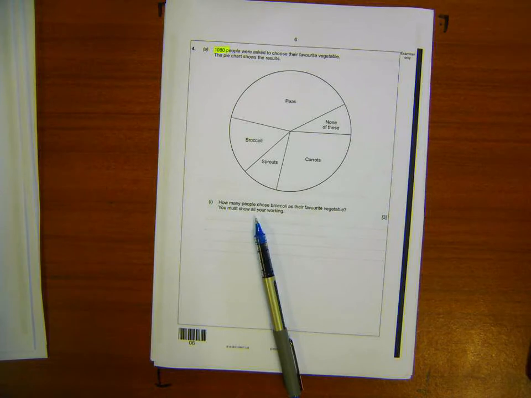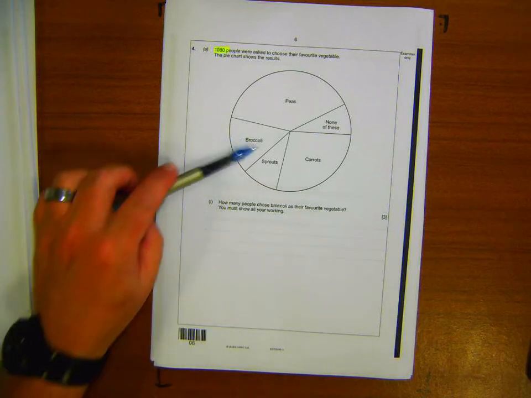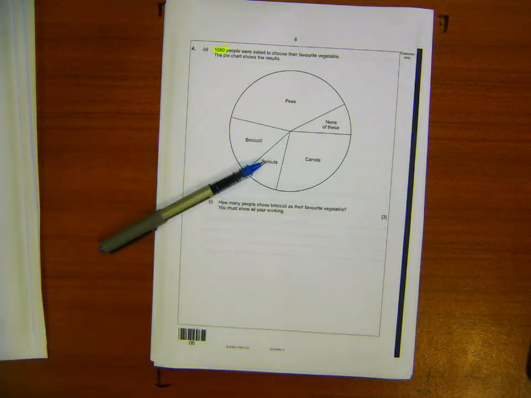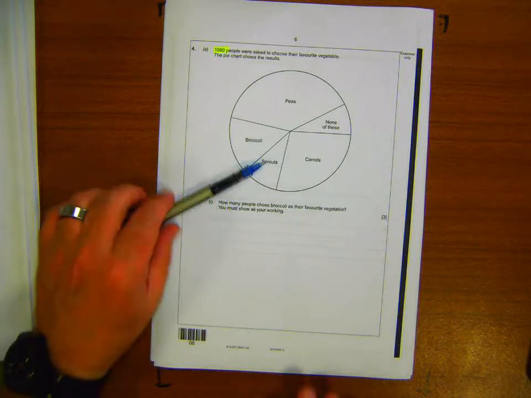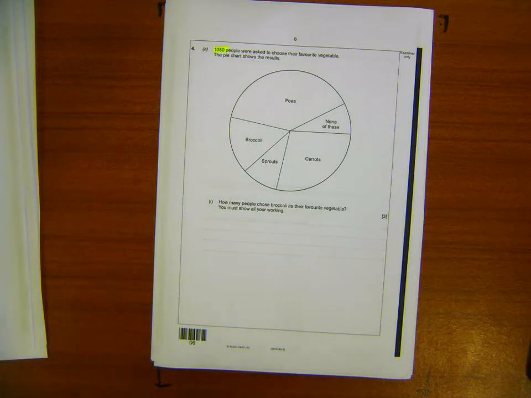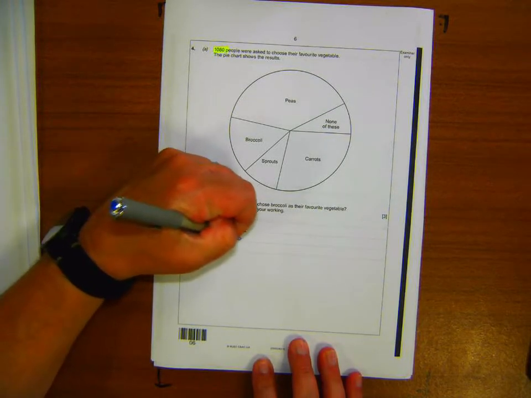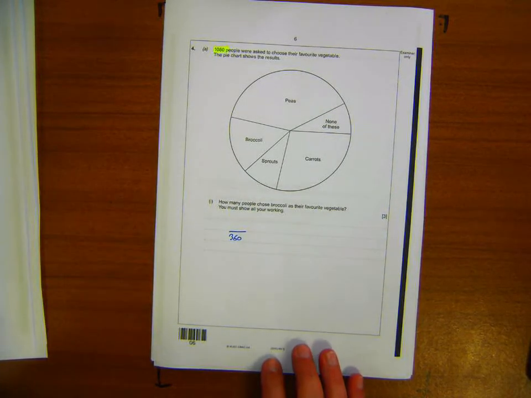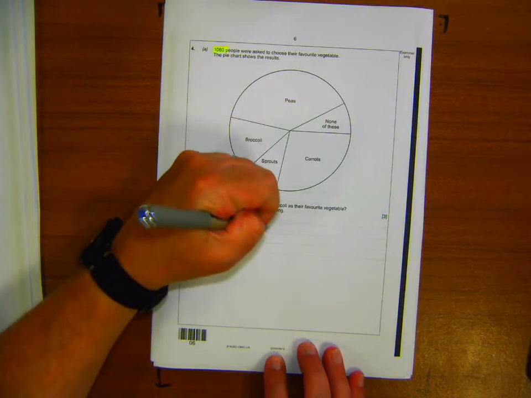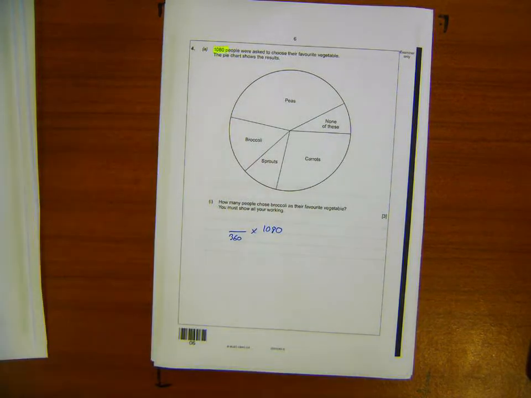So that pie represents 1,080 people. In order to work out how many are represented in this slice, we've got to work out what fraction of the whole that slice is. Okay? So the whole pie would be out of how many degrees? 360. The number of people represented by the pie is 1080.